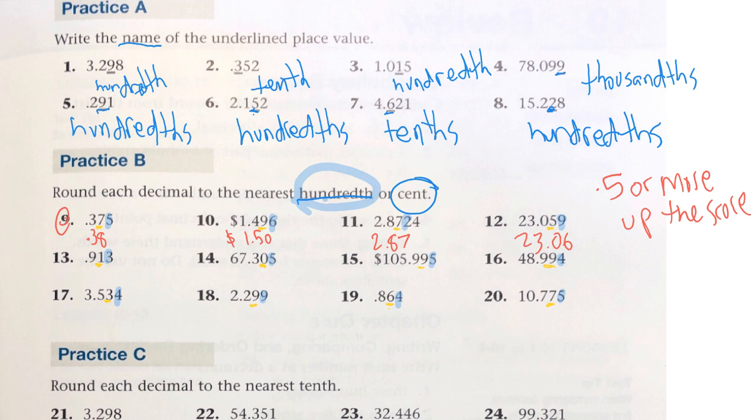And we can keep going through them like that. 0.913, or 913 thousandths. 3 is not 5 or more, it is less than 5, so it stays the same. The 1 is what we're rounding to, so that's the number that stays the same. The blue number and anything to the right of it just drops away, because that's what we're doing with rounding.